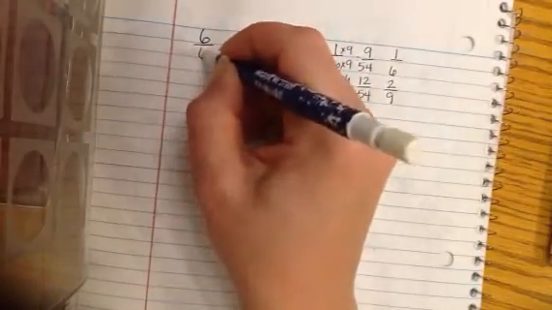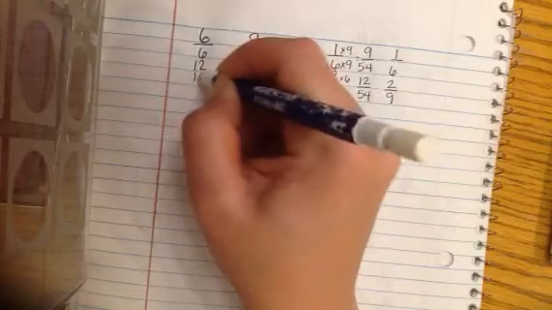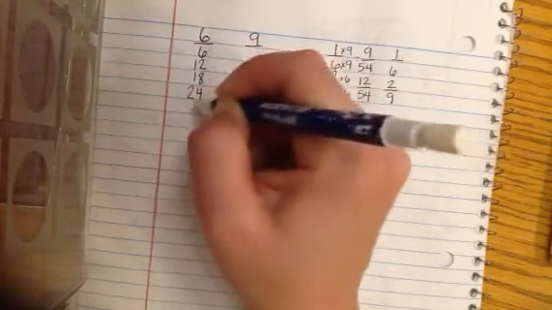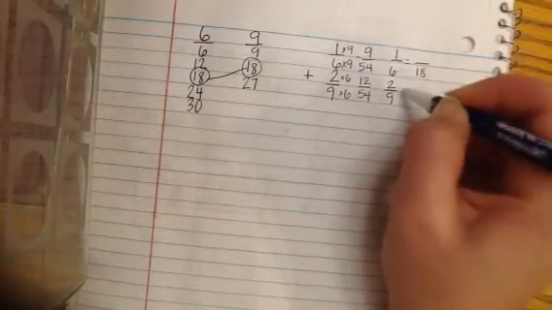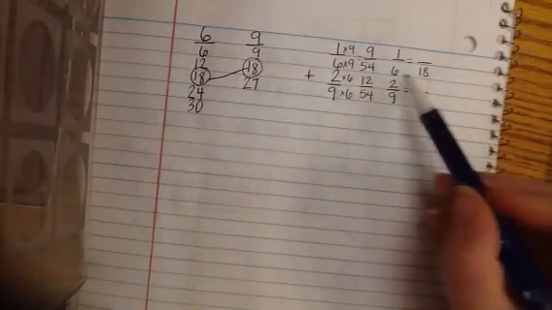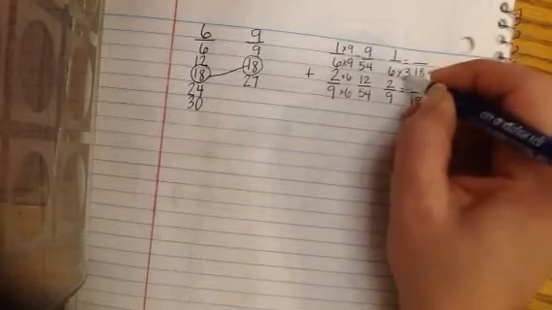So remember, I have to make multiples. They get larger. 6, 12, 18, 24, 30. 9, 18, 27. So remember, I'm finding the lowest one I have in common. I found them. That's my new denominator for both of them. So this time I automatically multiplied by the other. This time I have to figure out what to multiply by. What did you do to 6 to get to 18? 1, 2, 3, times 3.